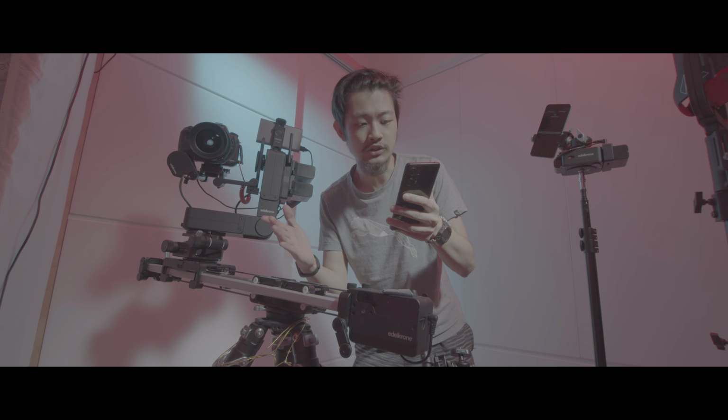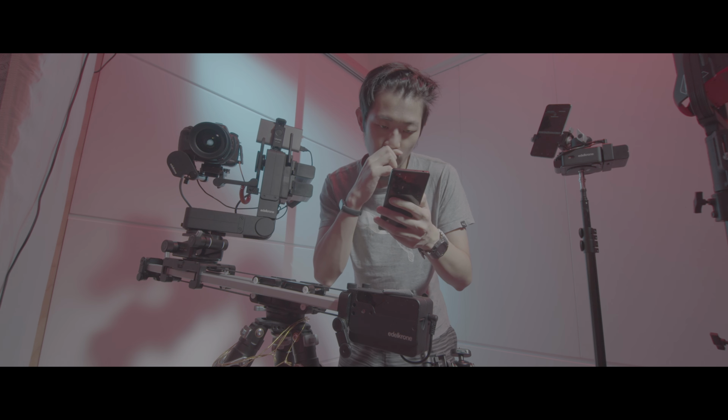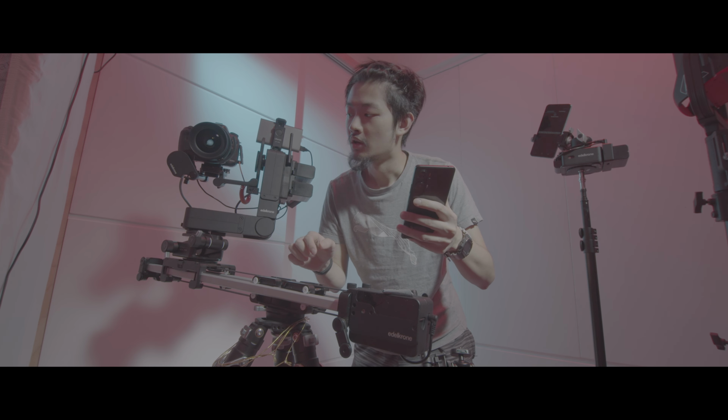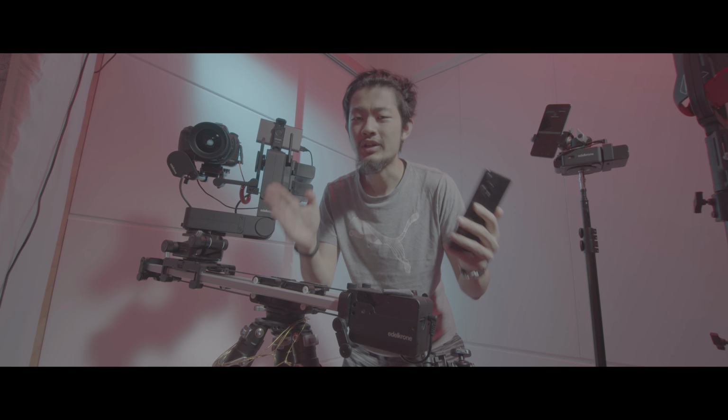And some advanced features, like time ramping, are broken. Object tracking in time lapse is broken. The focus module in tracking mode is broken. Record key pose, the record key pose function, is broken. Record key pose motion is broken.